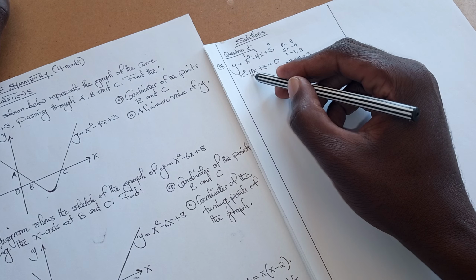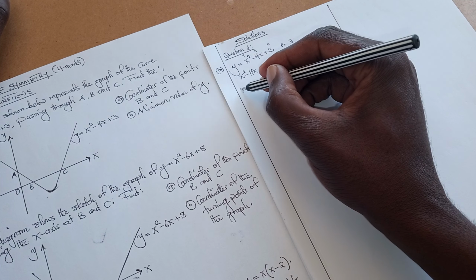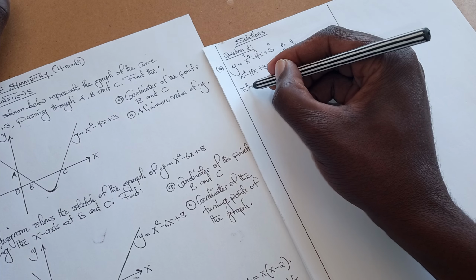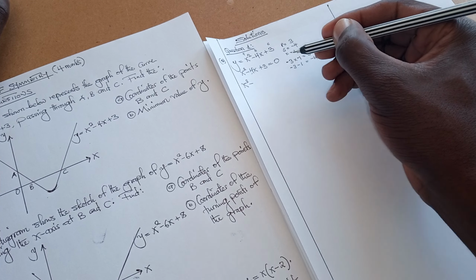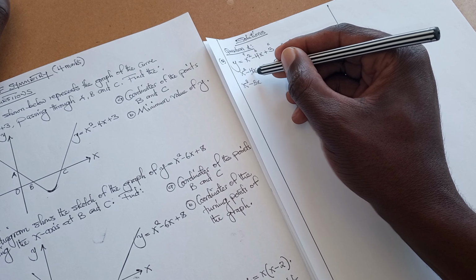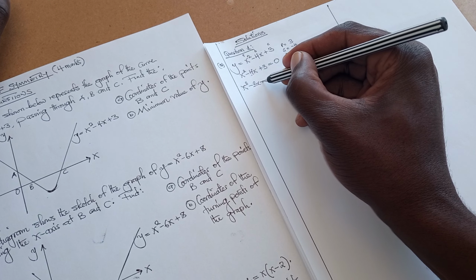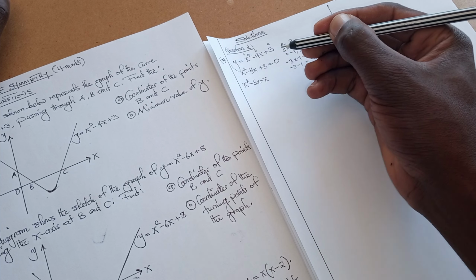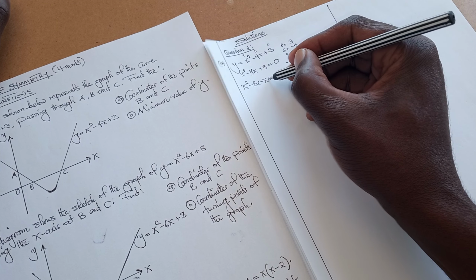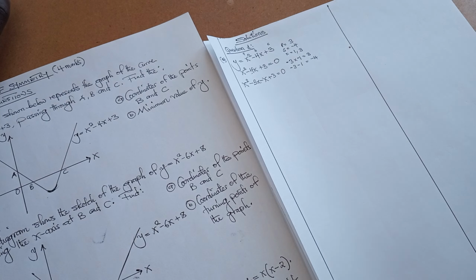So we are going to replace the -4x with these 2 factors. Our equation is going to be x squared minus 3x, minus x, plus 3, equals 0. I hope that you have followed there.